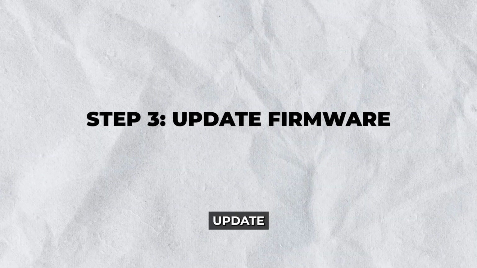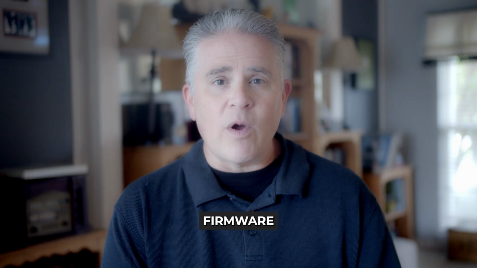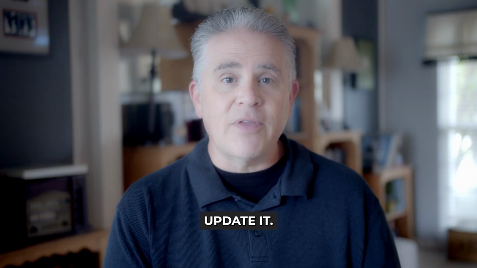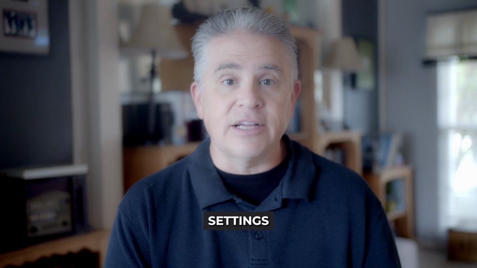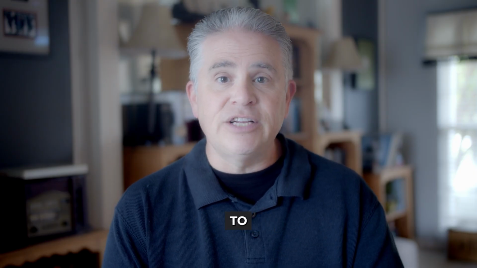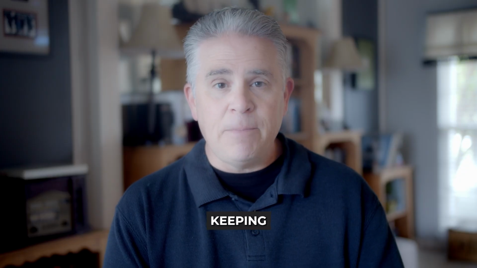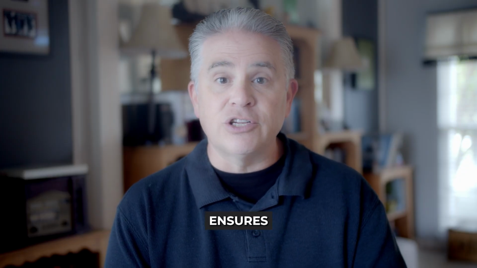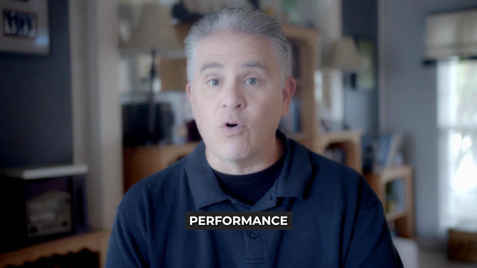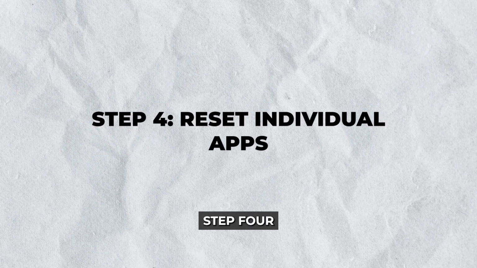Step 3. Update firmware. An outdated firmware can lead to numerous issues on your LG Smart TV ThinQ. To update it, go to Settings, All Settings, General, About this TV. If an update is available, proceed to download and install it. Keeping your TV's firmware up to date ensures compatibility with new apps and features, optimizing your TV's performance and resolving potential bugs.